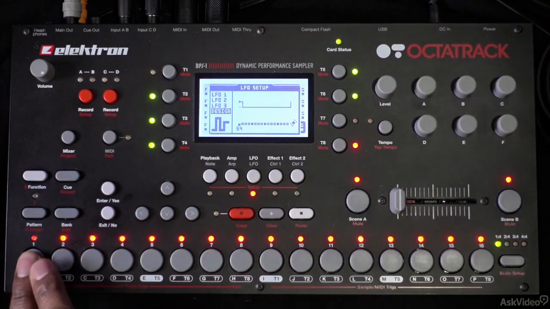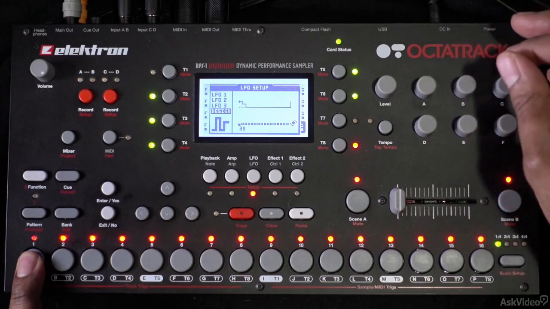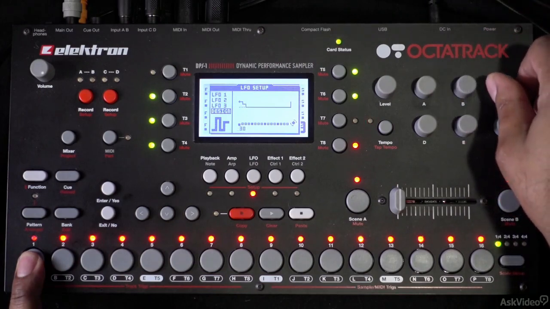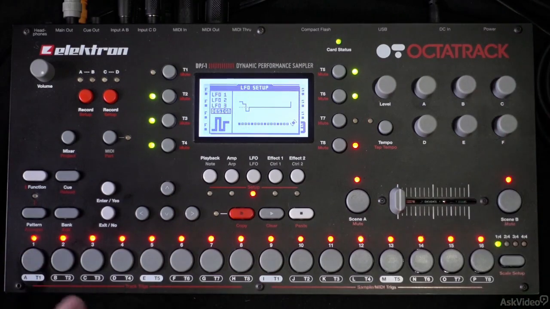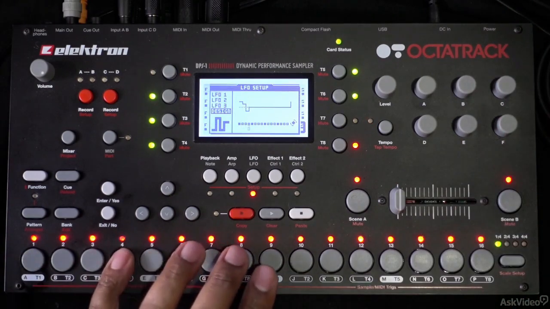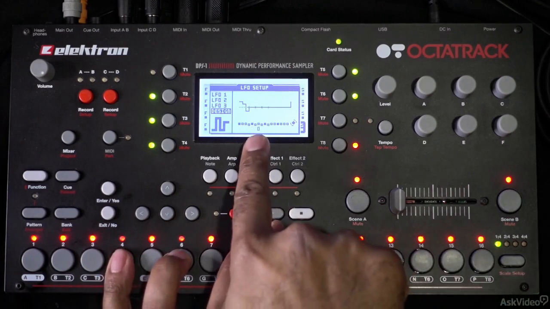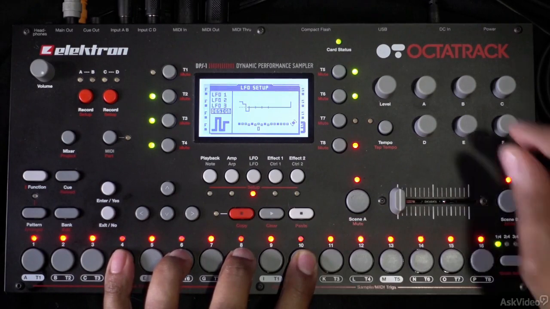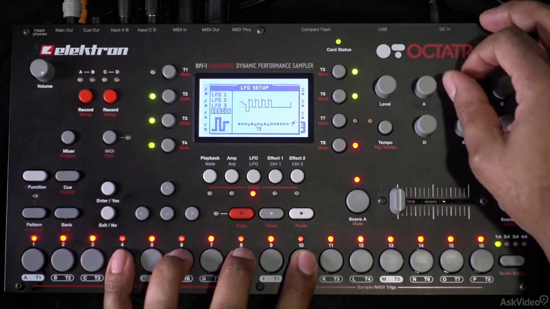Now while I'm holding this first step, if I adjust the B knob, that's going to adjust the step next to it. If I adjust the C knob, that'll adjust the step next to that one. Another way that I could adjust multiple steps is I could simply hold several steps down like this. We can see there's a little line there in the LFO setup letting me know which ones will get adjusted. And if I adjust the knob like this, it adjusts them all at once.